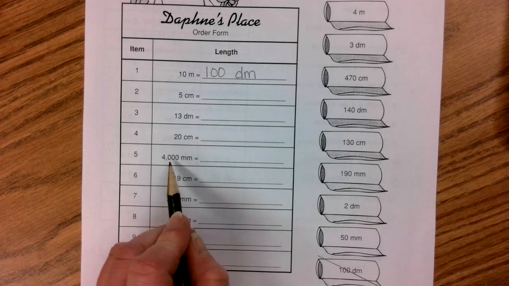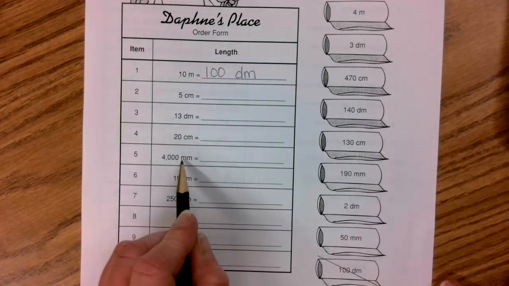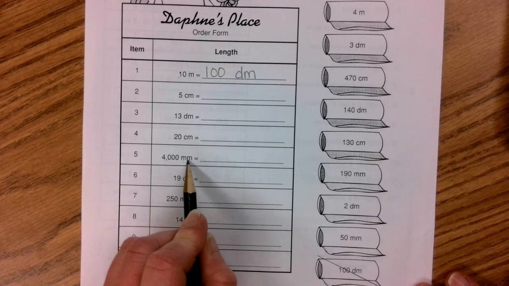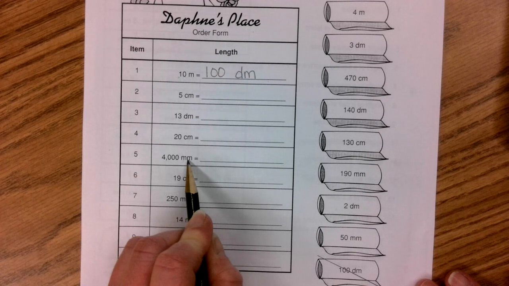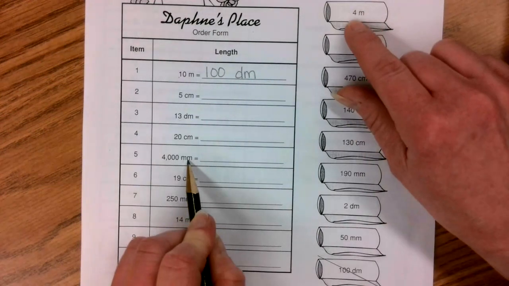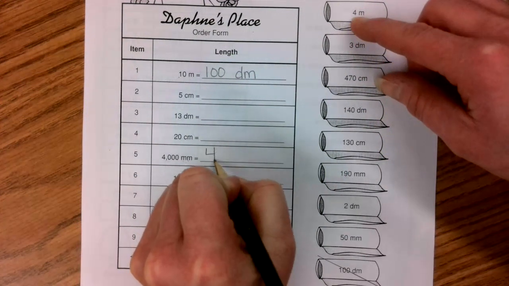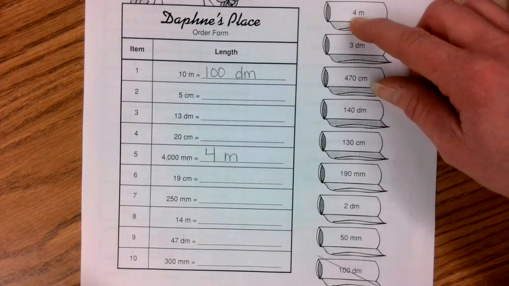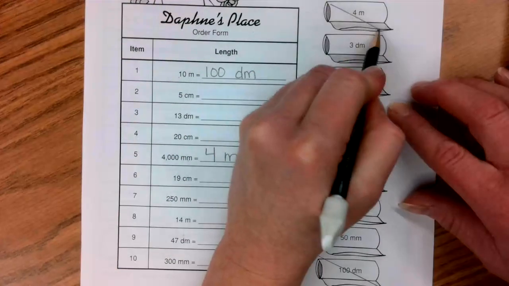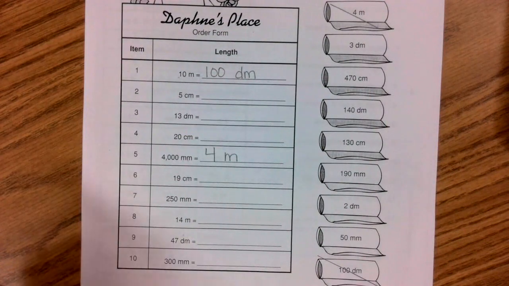So 4,000 millimeters is going to be the same as what? 4 meters. Cross that one out.